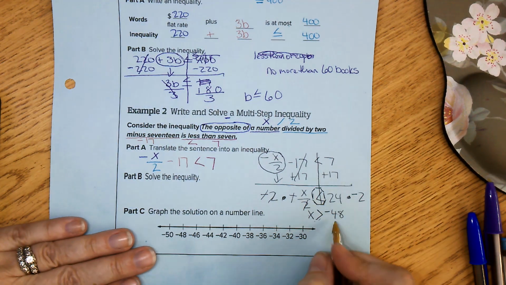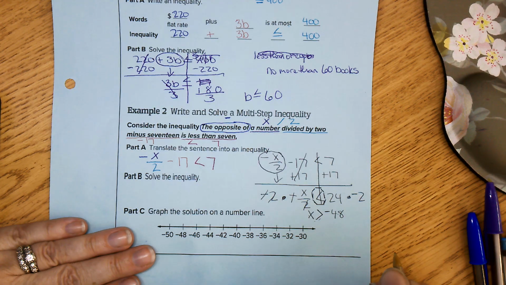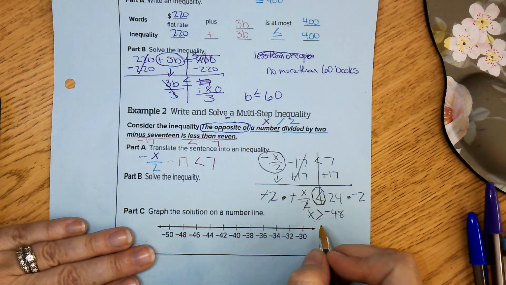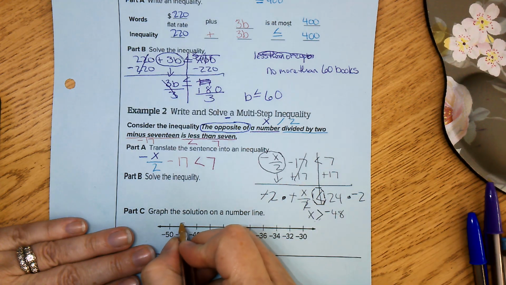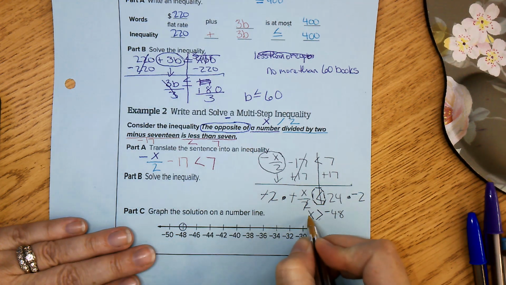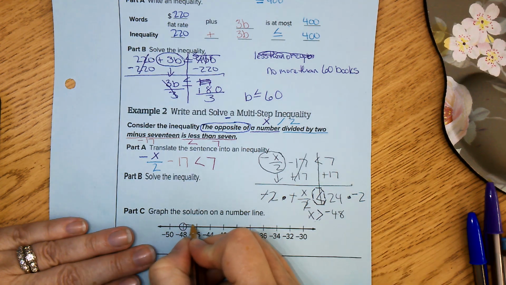So let's find, well, it is just greater than, so that's an open circle, okay, open circle. And x is greater than, all right, so we're going to go to the right.